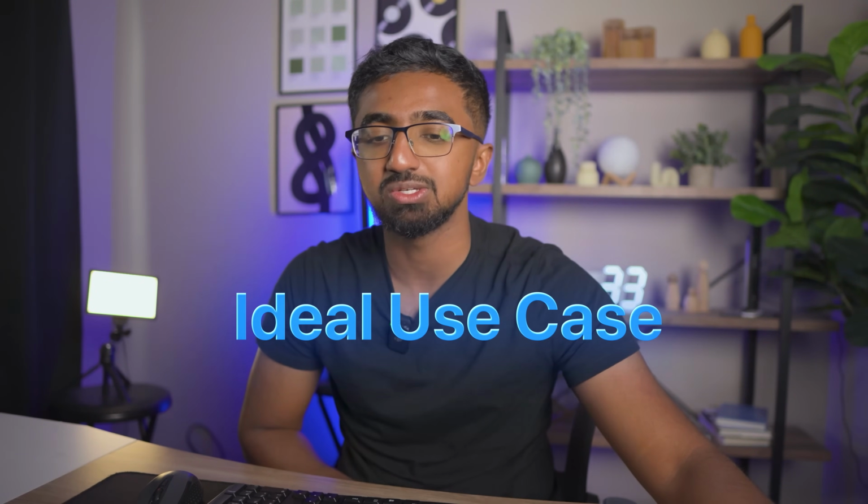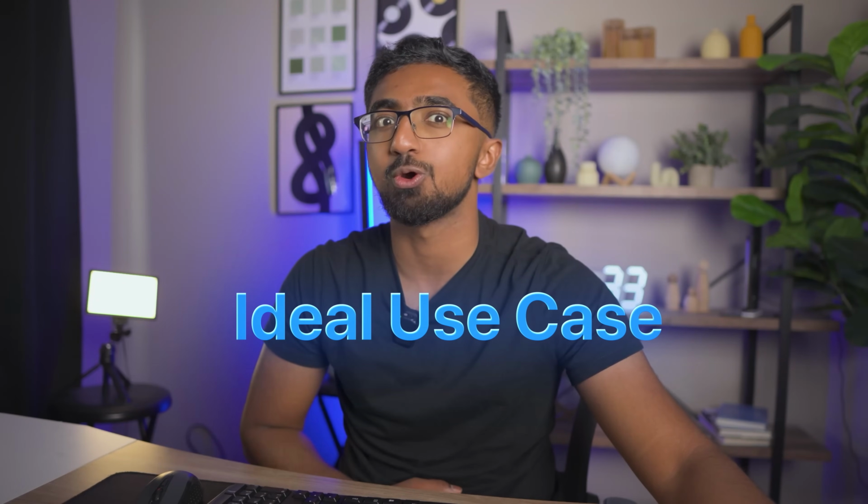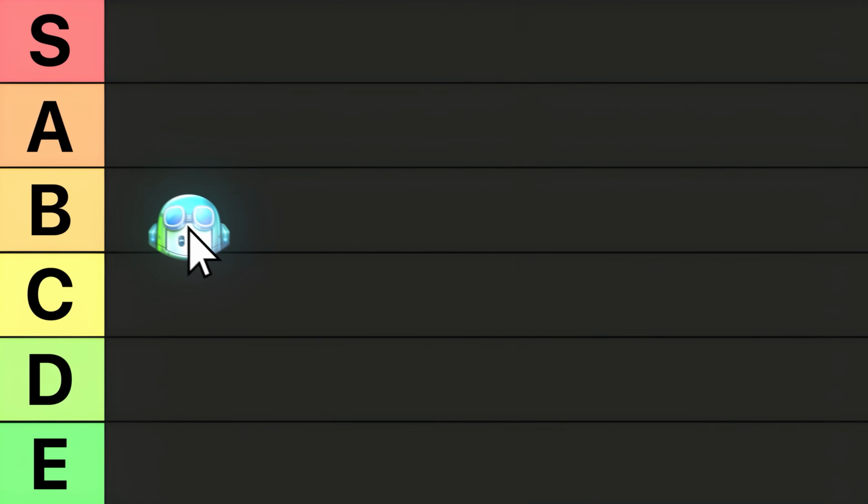And then ideal use case, I would say this is best for beginners. When you're doing basic level tasks, not advanced projects, it is phenomenal. So overall, I would put this maybe like a B tier.